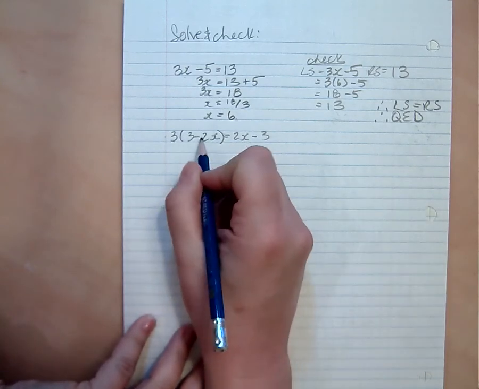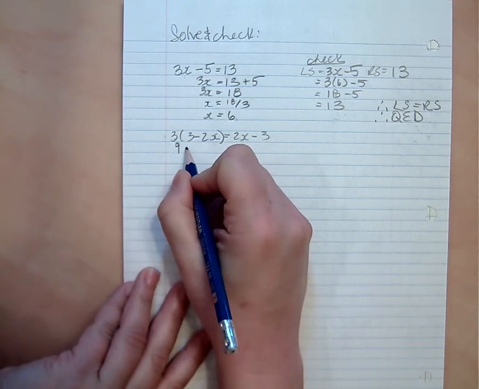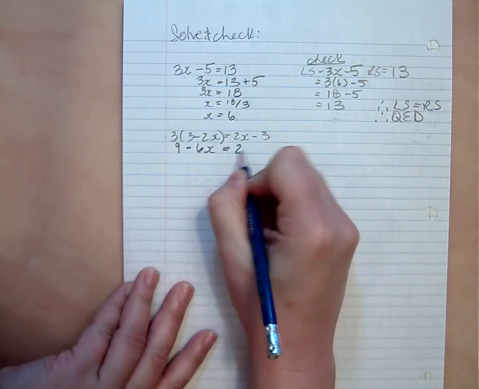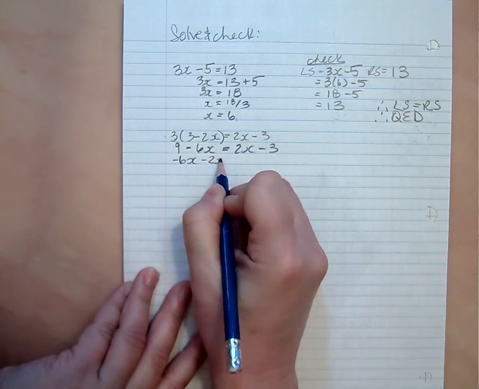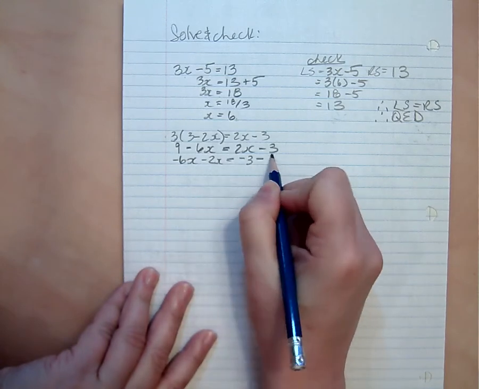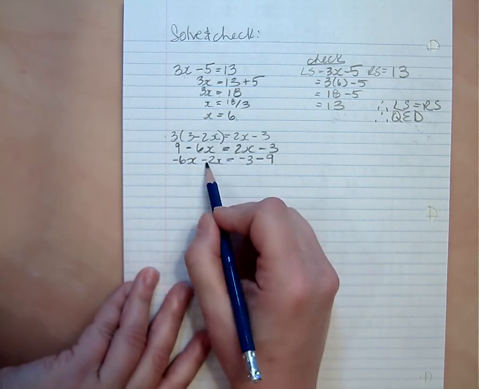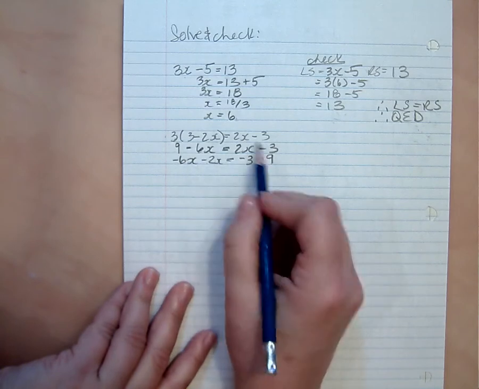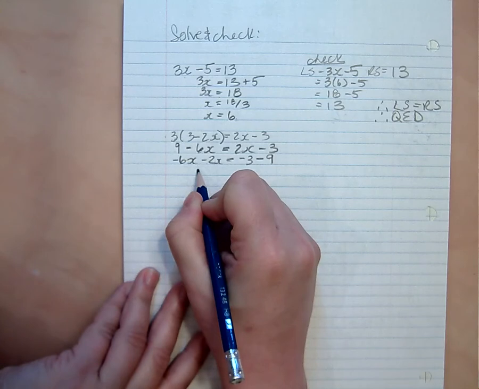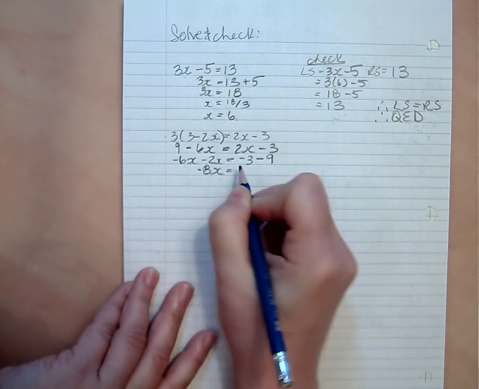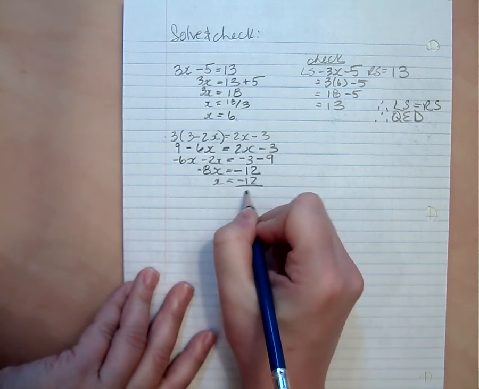So first we're going to expand. We've got 3 times 3 is 9, and 3 times negative 2x is negative 6x. And then 2x minus 3. So I'm going to keep the x's on this side and the integers on this side. You can see if it was on the side already, I kept the sign. If it wasn't, I changed the sign. So this collects negative 6 and negative 2 is negative 8x, and this is negative 12. And then I've got x equals negative 12 over negative 8.